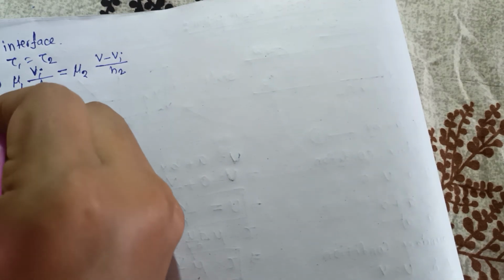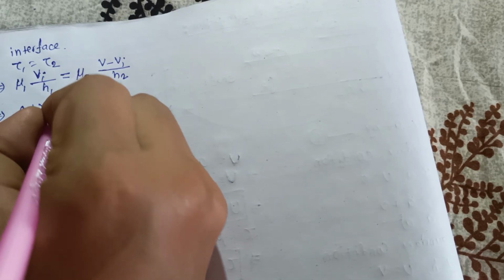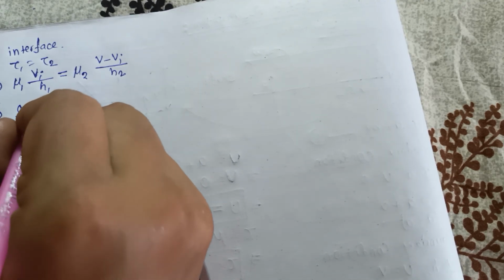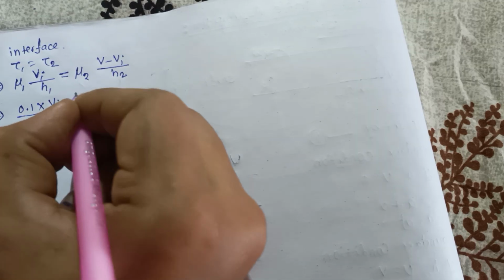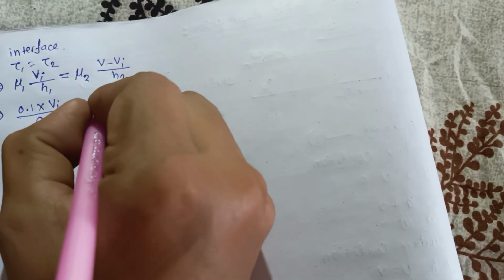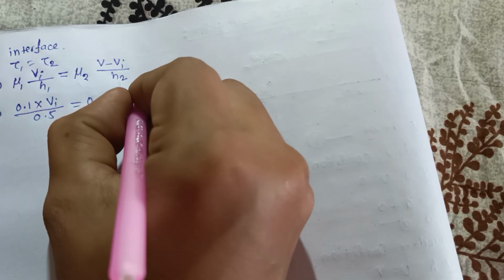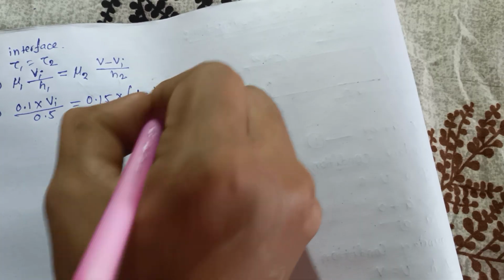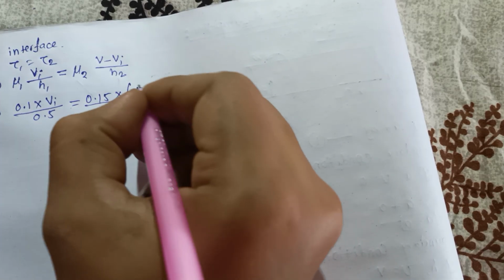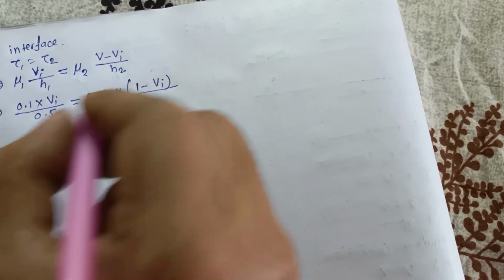So from here, mu 1 is 0.1 into Vi upon h1, that is 0.5, equals mu 2, 0.15, into V, that is 1 minus Vi, by h2, that is 0.3.